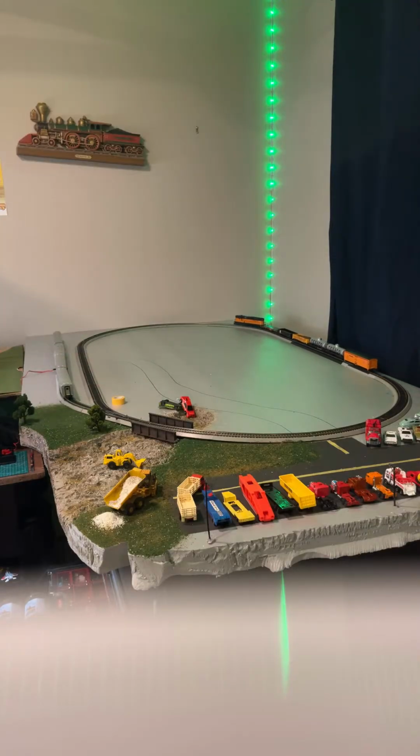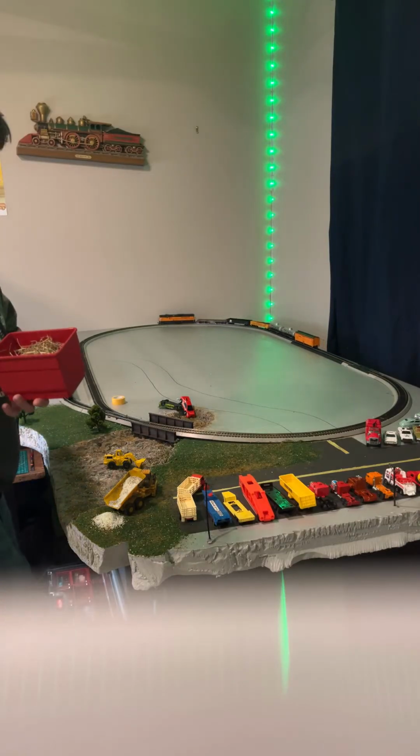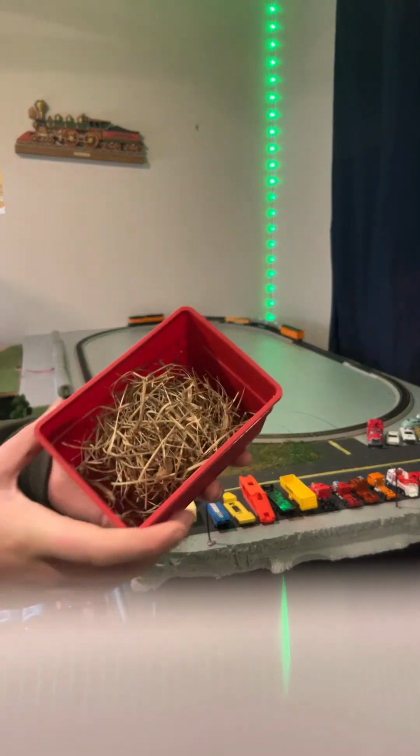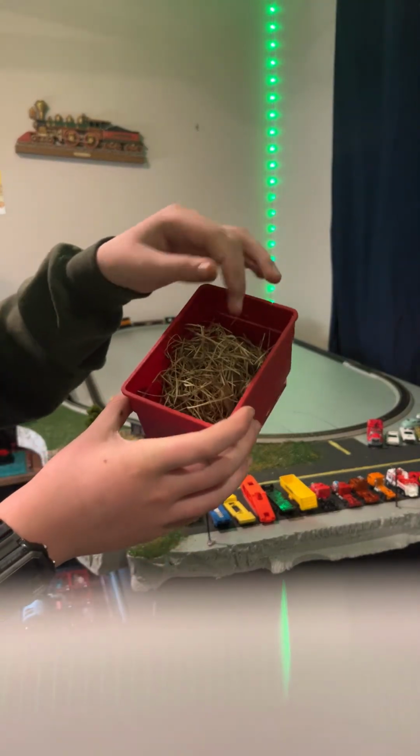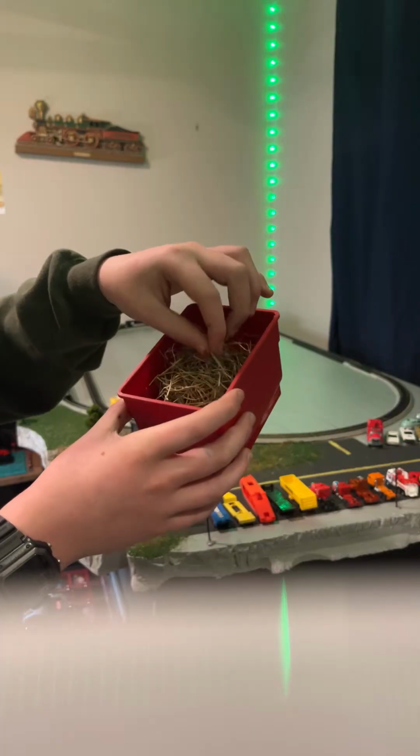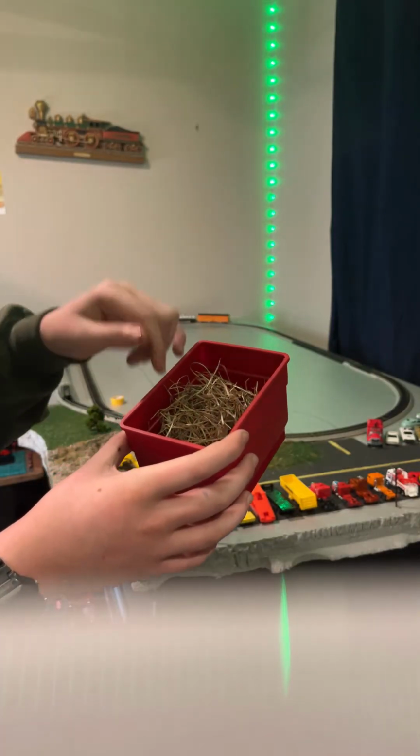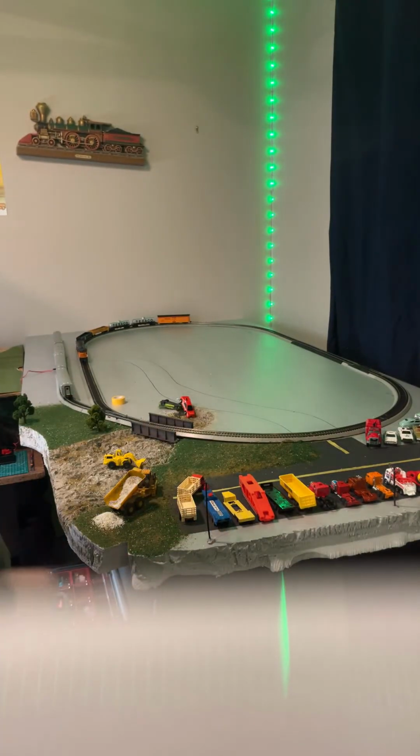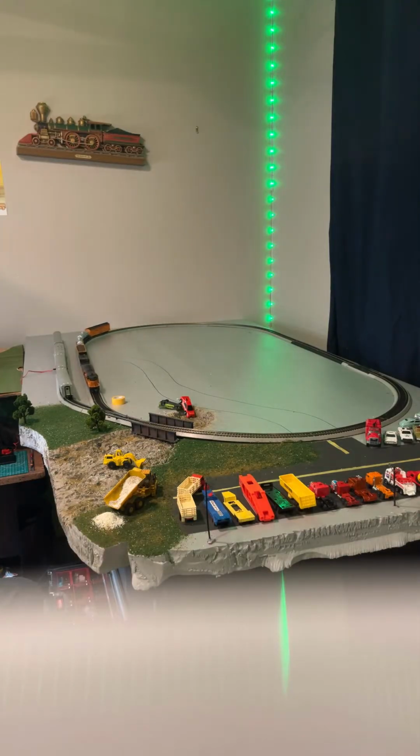What I figured out is real grass, just dead, you can push into the foam, and it works really good at making it look like that, and you can trim it to the right height and everything.